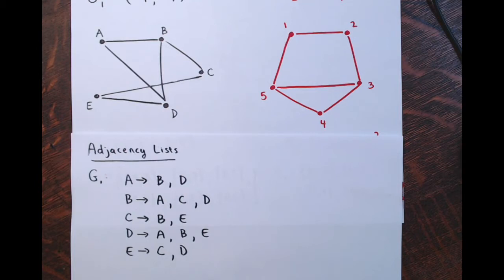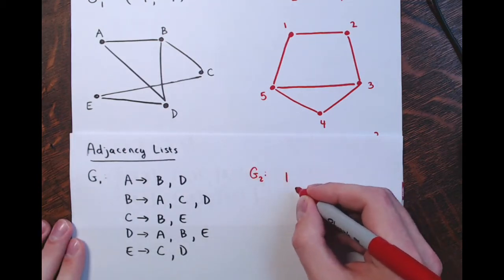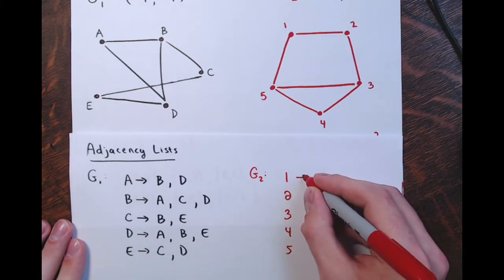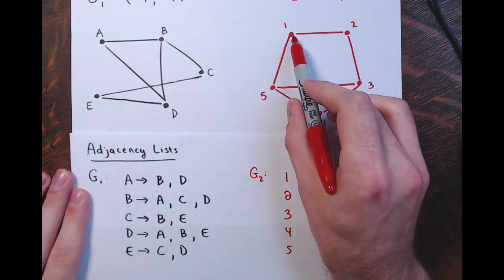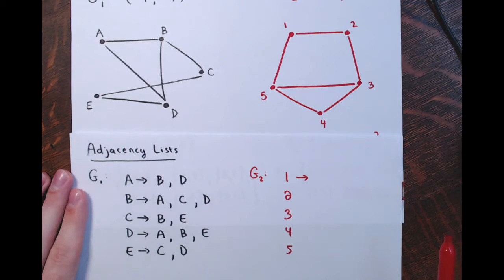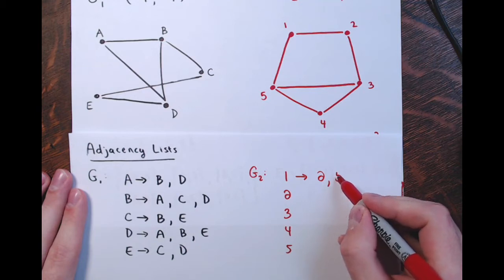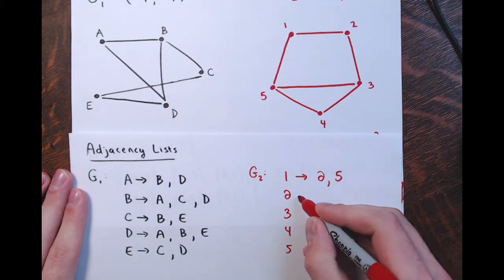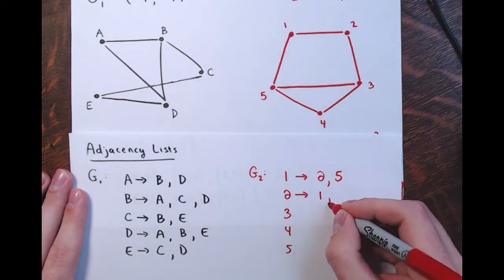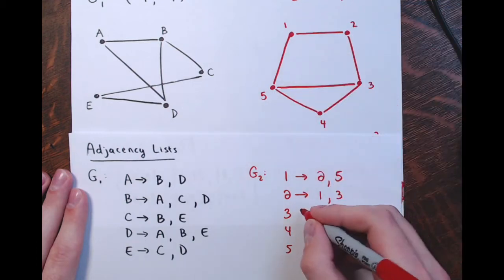Okay, now I'll do the same for graph G2. We had vertices 1, 2, 3, 4, and 5. 1 is adjacent to 2, and I'll go in numerical order here, lowest to highest, 2 and 5. 2 is adjacent to 1 and 3. 3 is adjacent to 2, 4, and 5.